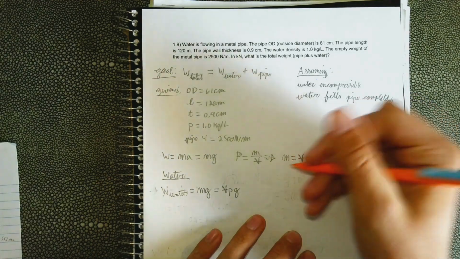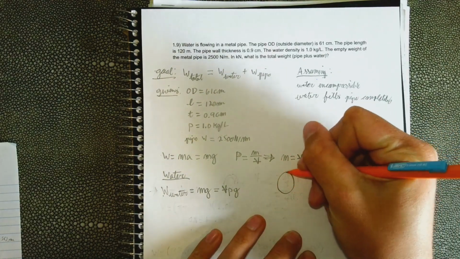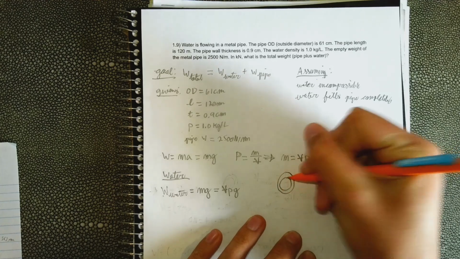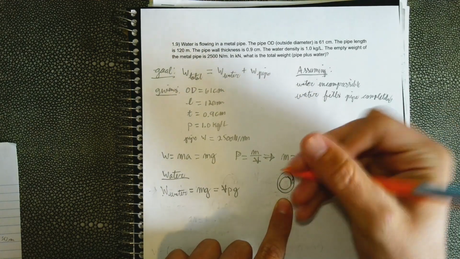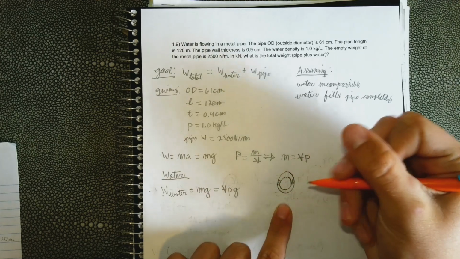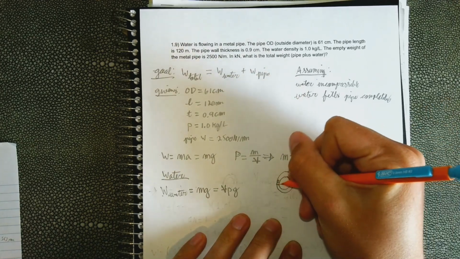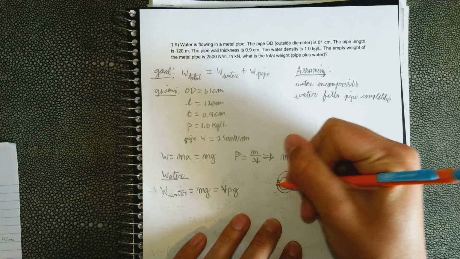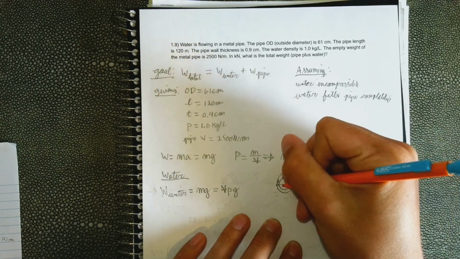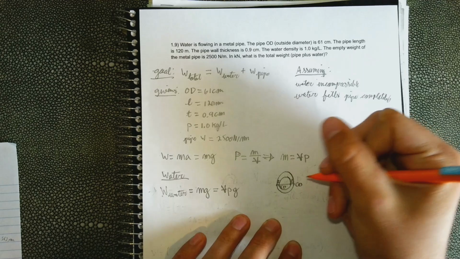If you think about it, here's the pipe. If you did a cross section, this is what the pipe would look like, right? Because you've got a thickness. These are T's for thickness, and then you've got the outside diameter that goes across the whole entire pipe, and then you've got this inner diameter, right, for the smaller circle right there.